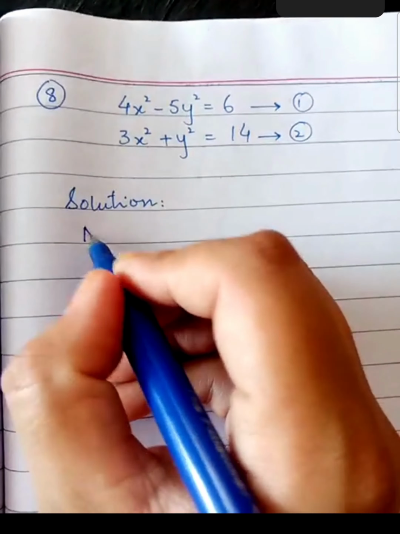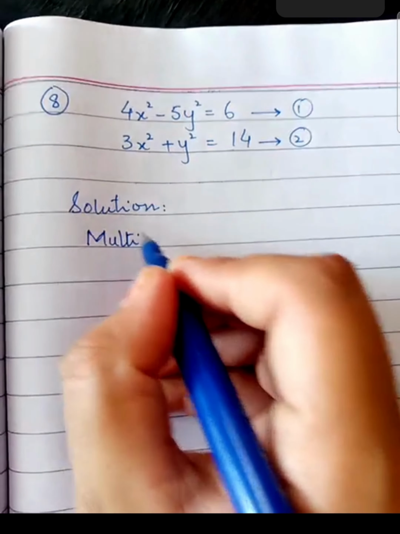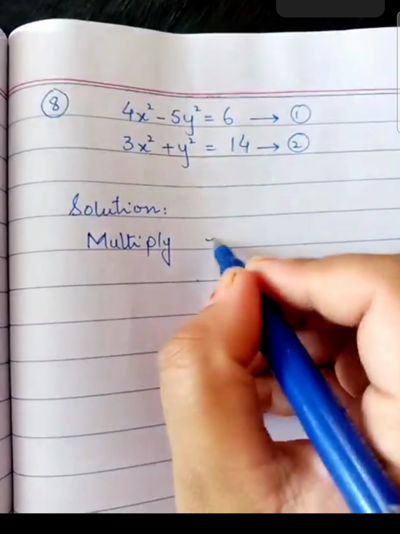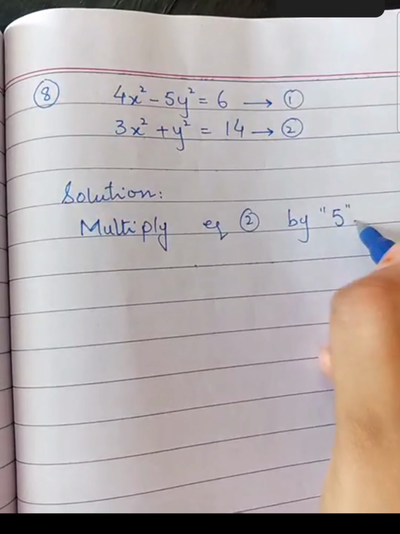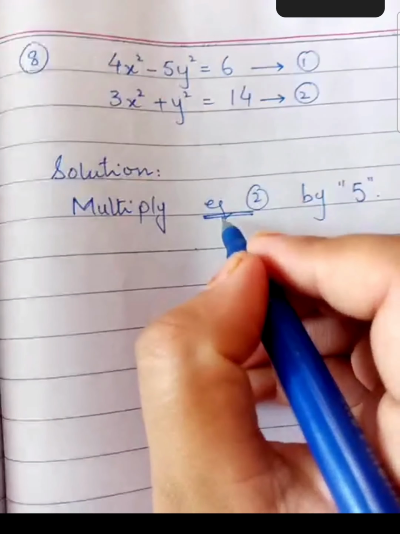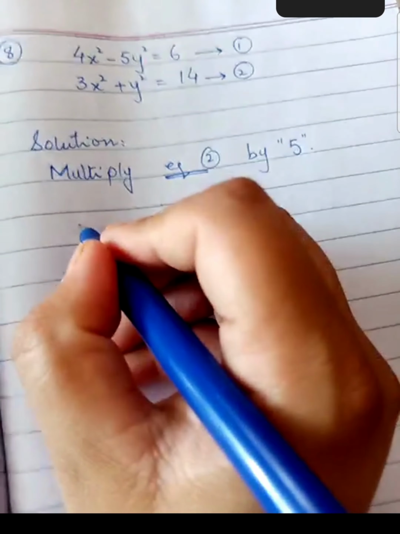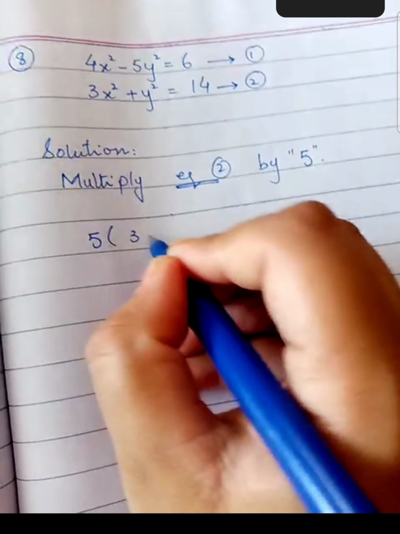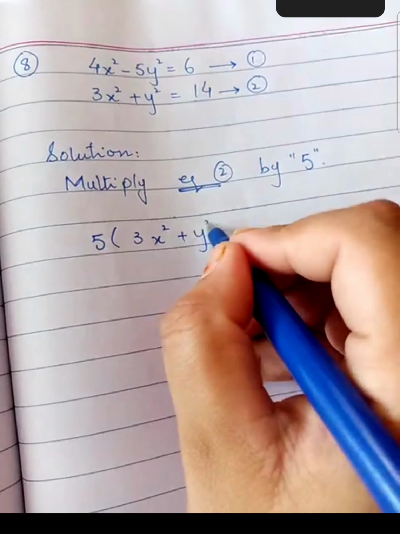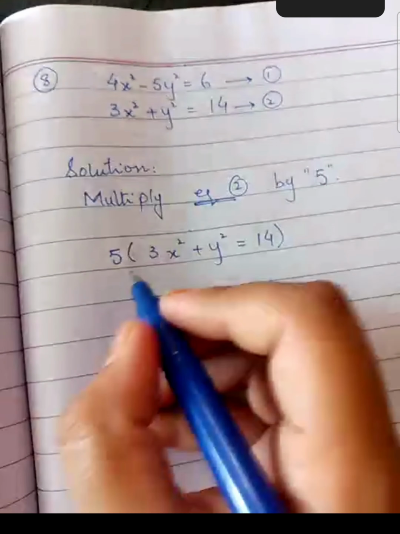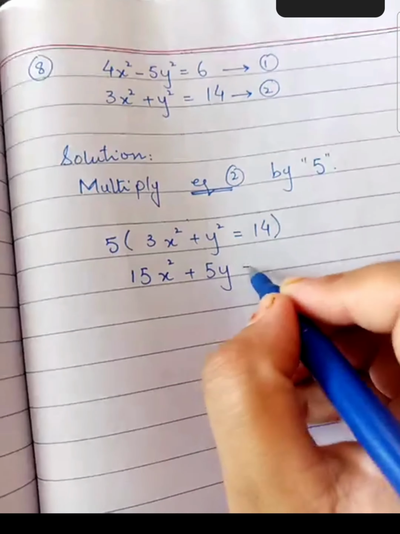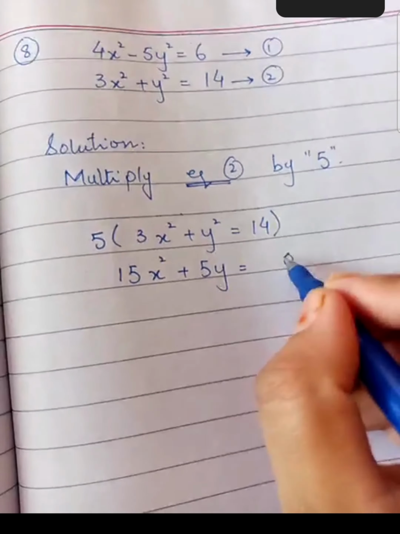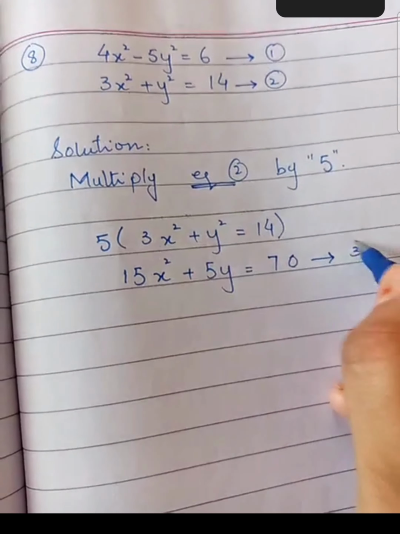Multiply equation 2 by 5. Yes, very good. Multiply equation 2 by 5. Must write equation. It means you are saying about equation and it is a constant number that you are going to multiply to make the coefficient of that equation. 5 times 3x square plus y square is equals to 14. 5 times 3 is 15x square plus 5y square is equals to 14 times 5 is 70. Let it be equation number 3.